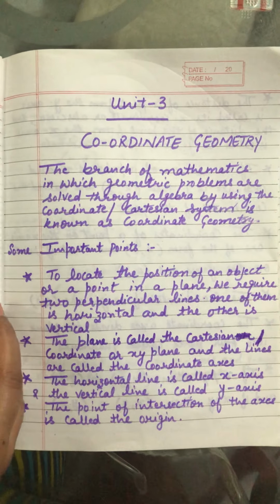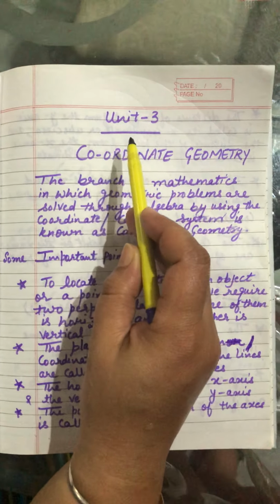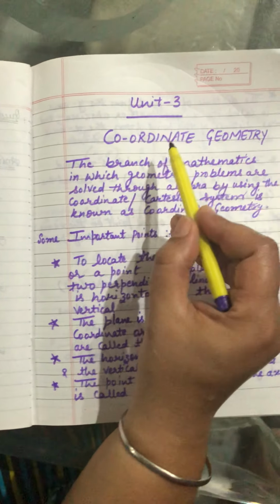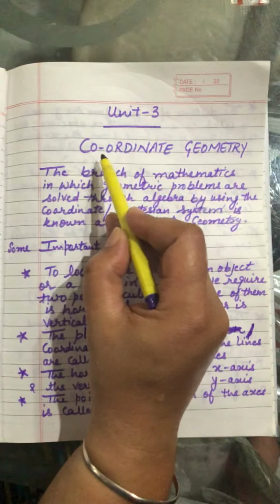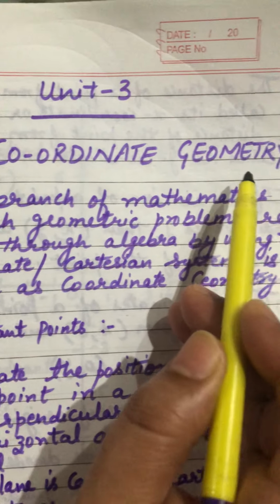Welcome back everyone. Today we will start Unit 3, Chapter 3 of your class 9th NCERT book. The name of the chapter is Coordinate Geometry.